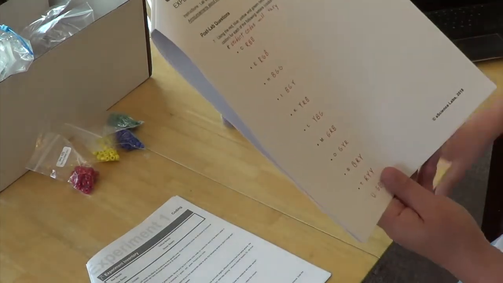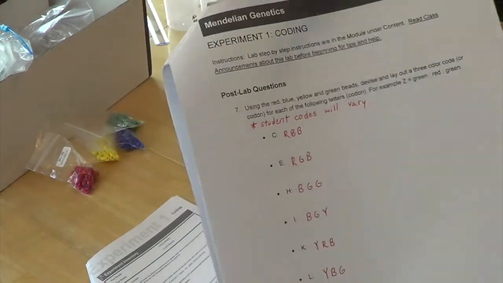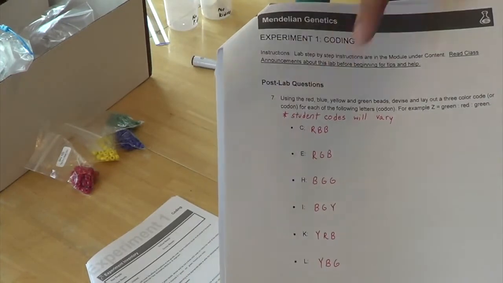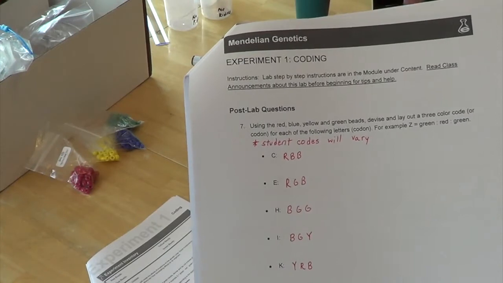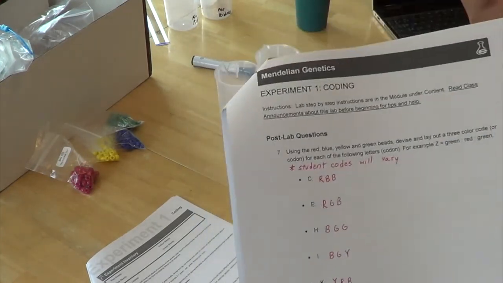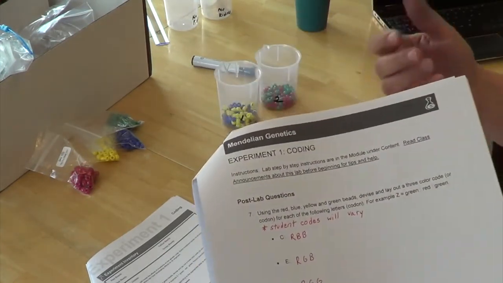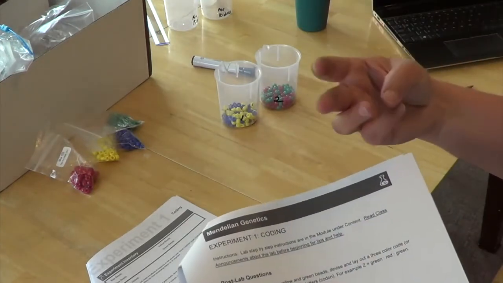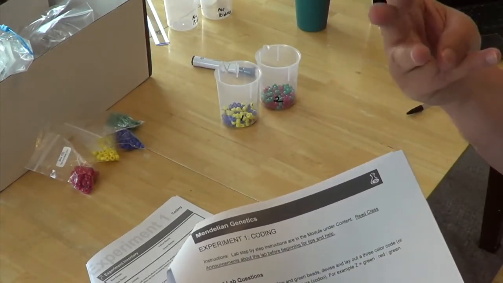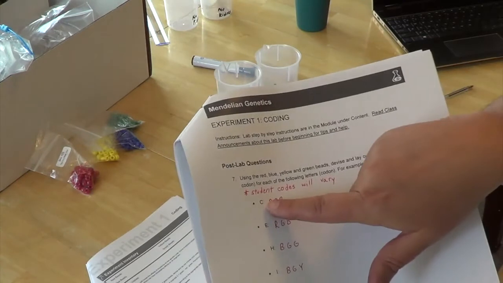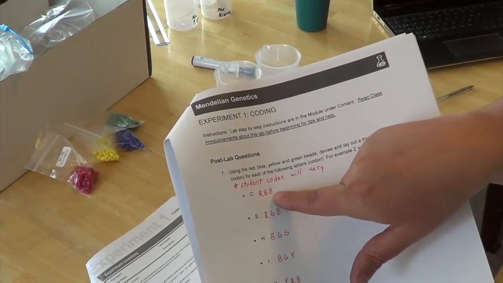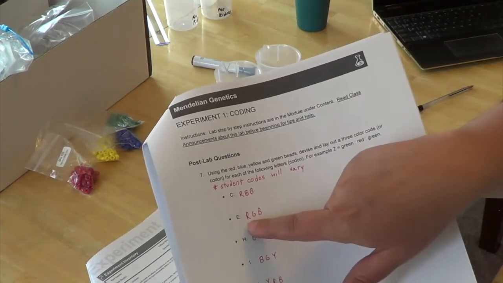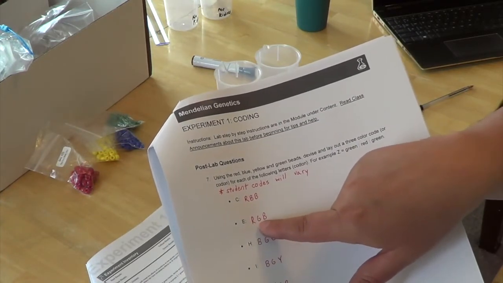So I just did random codes using the beads. For letter C, it's a triplet code, because in real life, in your DNA, your coding comes in a codon, which is 3 letters. So for letter C, I just said letter C is represented by a red bead and 2 blues. Letter E is represented by a red bead, a green, and a blue.